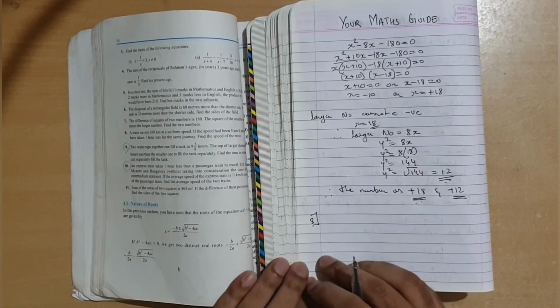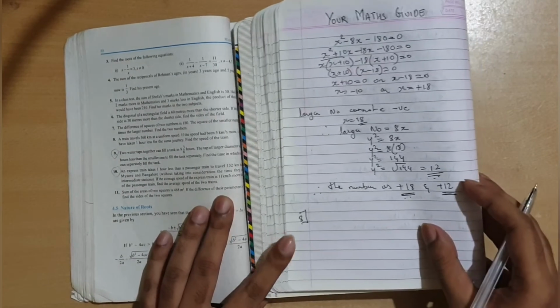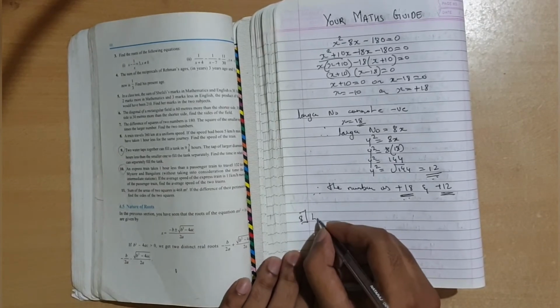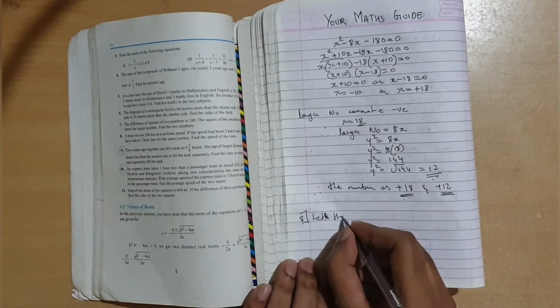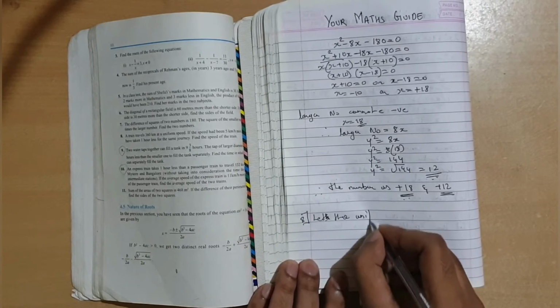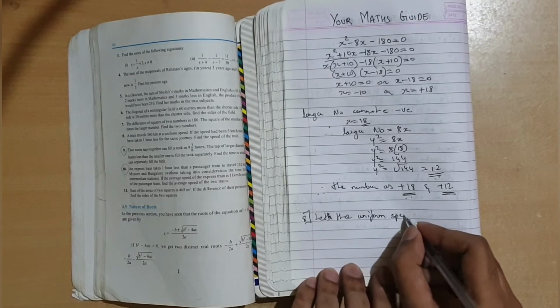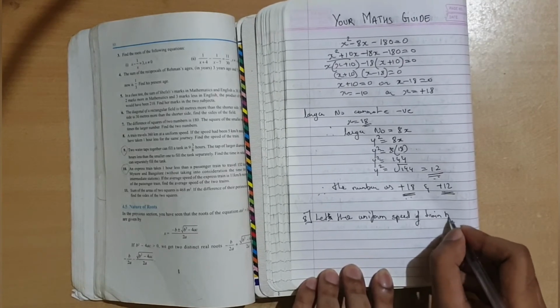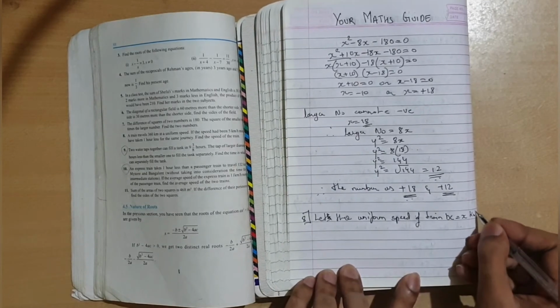What does the 8th sum say? A train travels at a uniform speed of 360 kilometers. So let the uniform speed of train be x kilometer per hour.